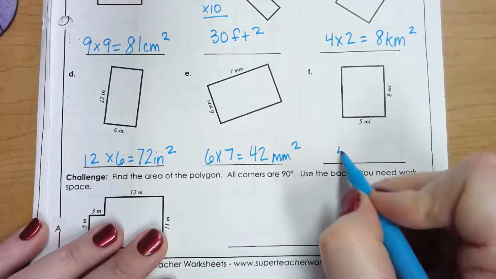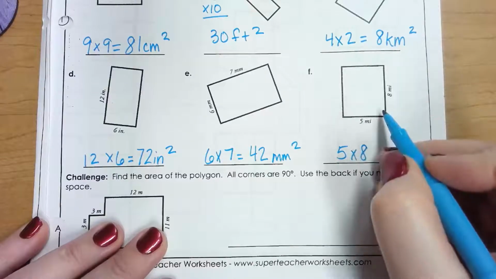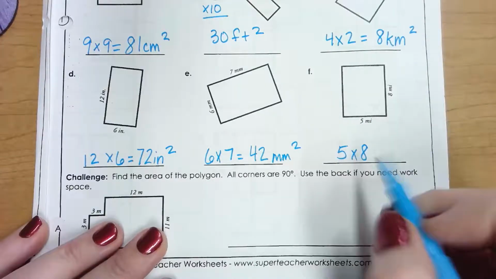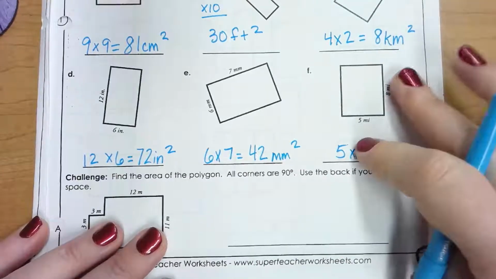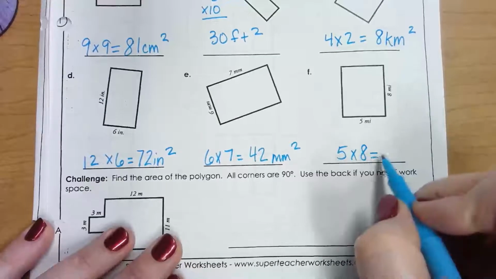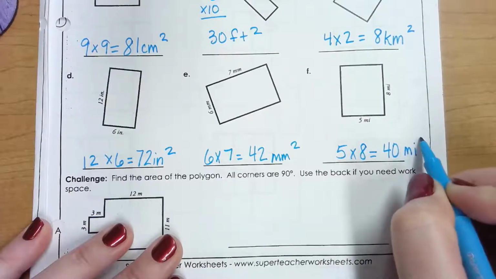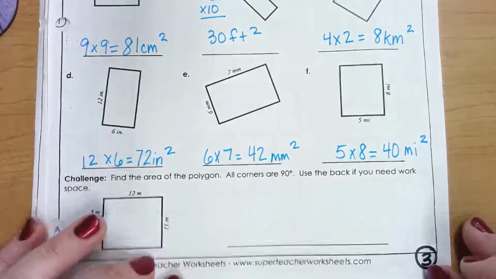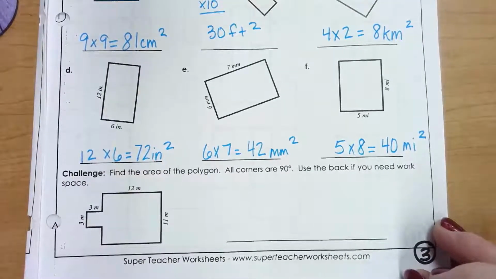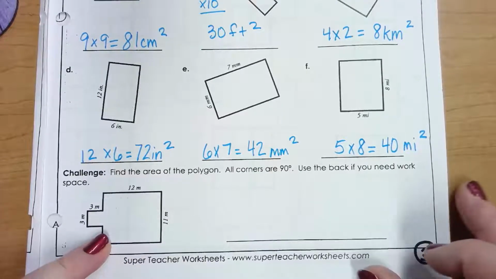Letter F, we have 5 times 8. 5 wide, 8 long, width and length. And for this one, it doesn't matter which is the length and which is the width unless they specifically tell you, because we can multiply in any order. So we have 40 miles in this case squared. Okay. Tomorrow we're going to work on finding the areas of irregular shapes.